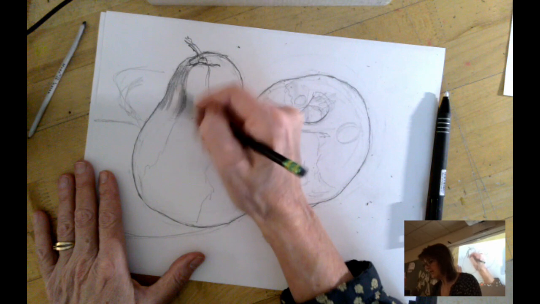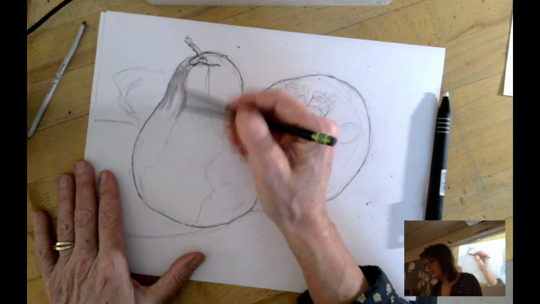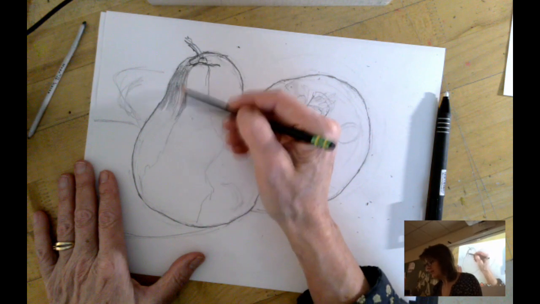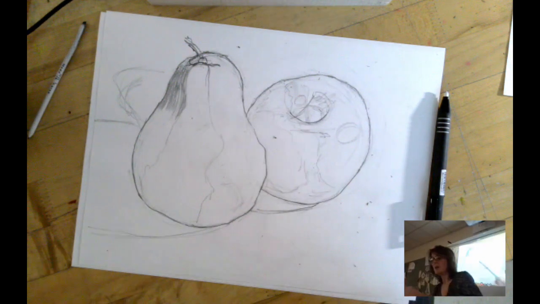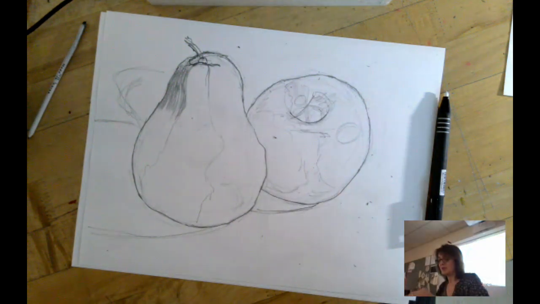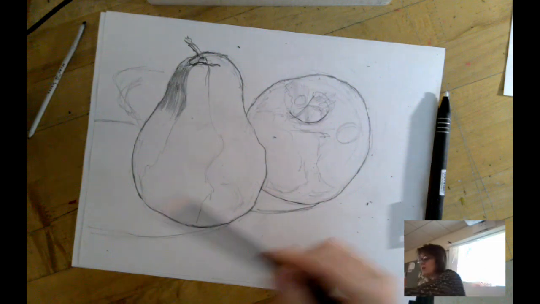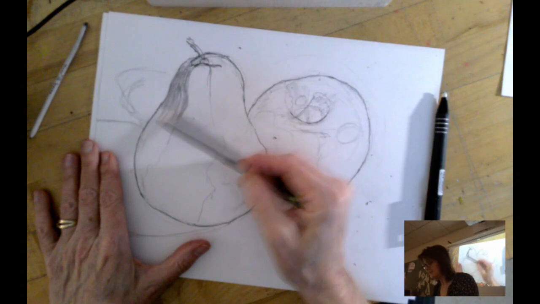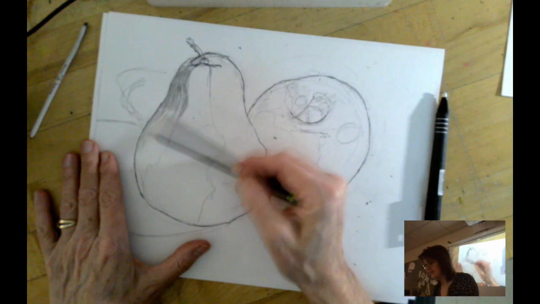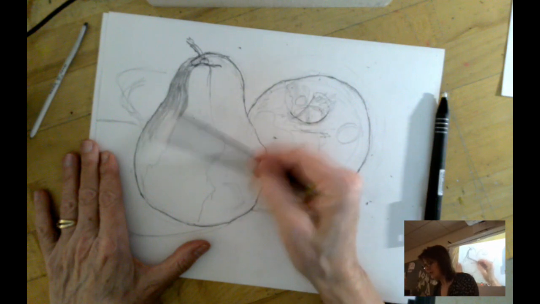through my hatching. For this, it's good to use your pencil on the flat side like this. I might sharpen it just a little more so that you get a little bit more of the flat side surface of the lead. It'll give you a bigger mark and help you cover more ground, we'll say.